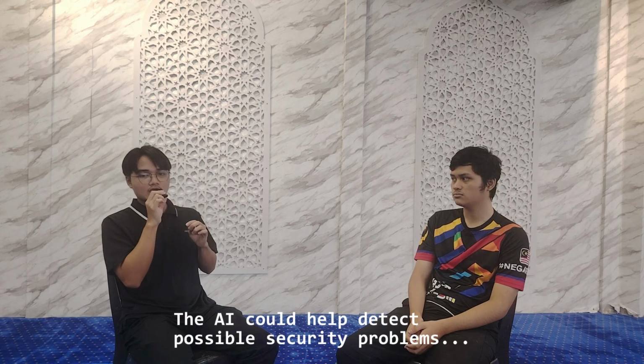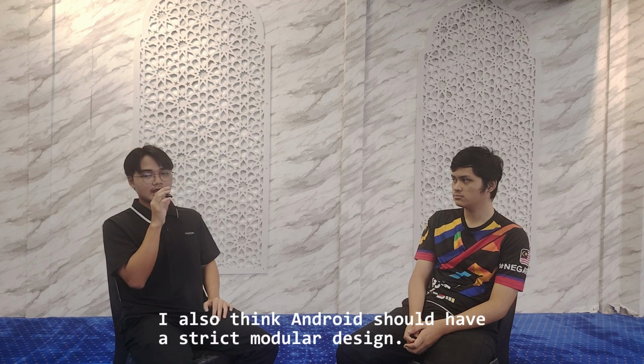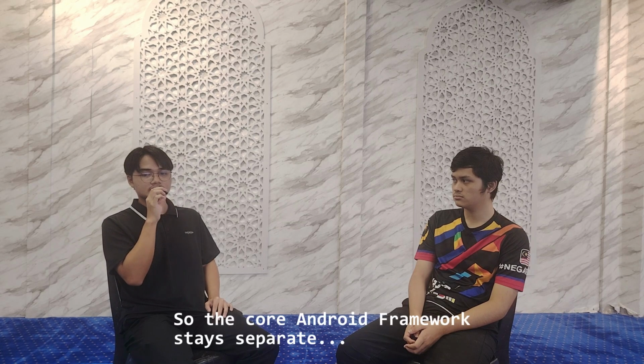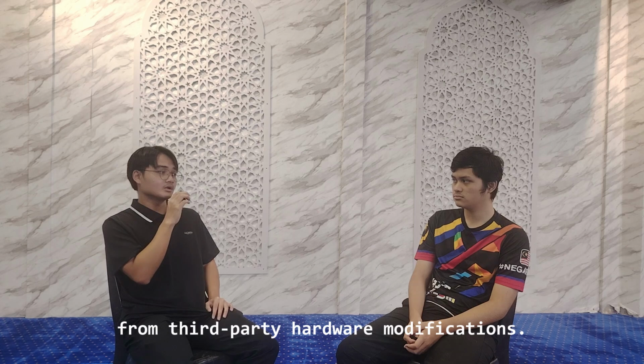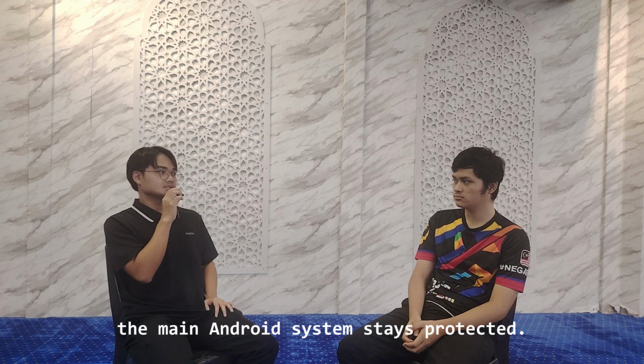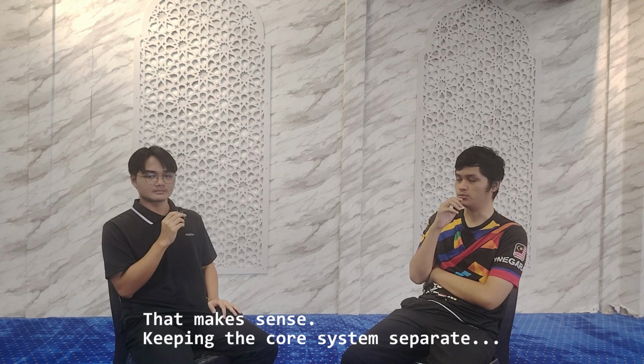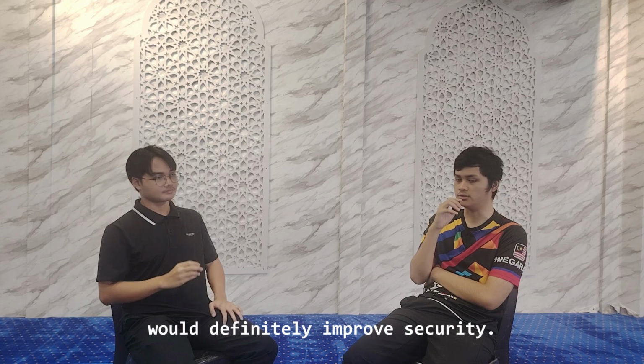In Google Play, the AI could detect possible security problems before attackers take advantage of them. I also think Android should have a more strict modular design so the core Android framework stays separate from third-party hardware modifications. That way, even if a chipset has a bug, the main Android system stays protected. Alright, that makes sense. Having the core system separate would definitely improve security.